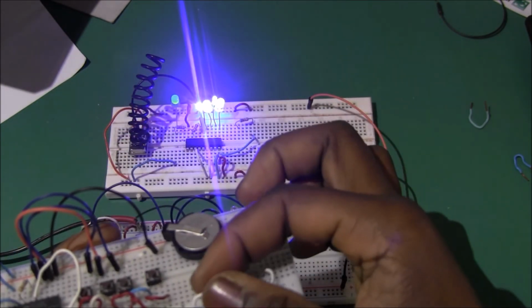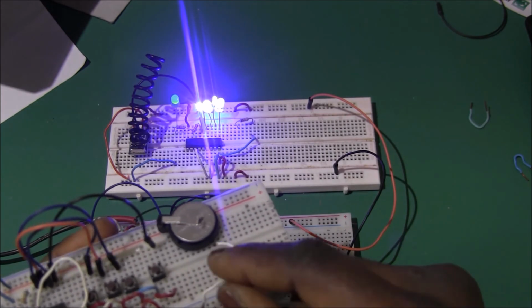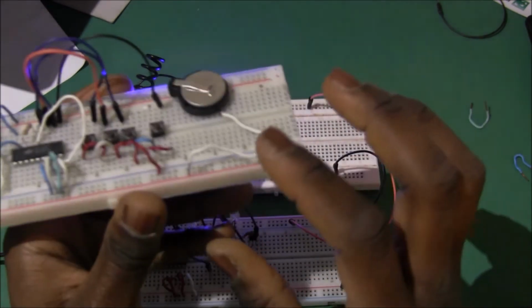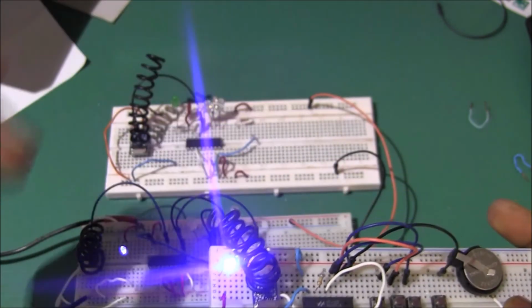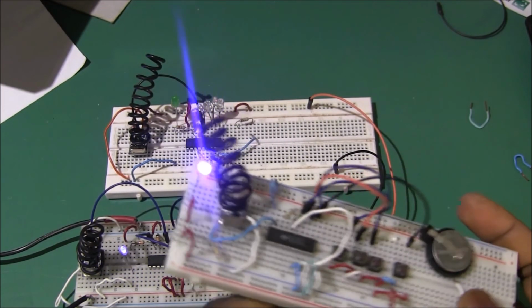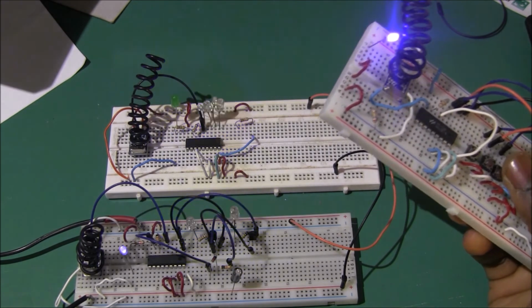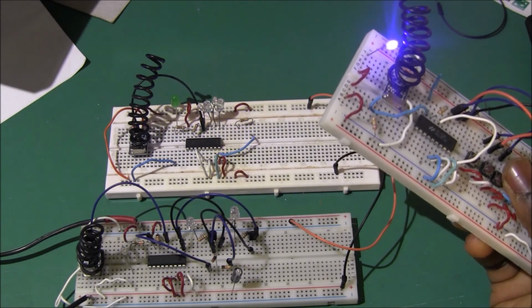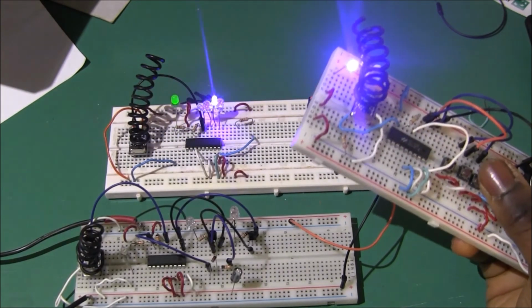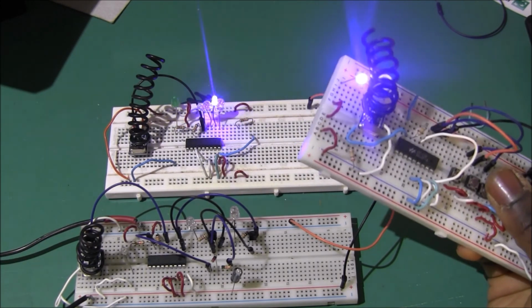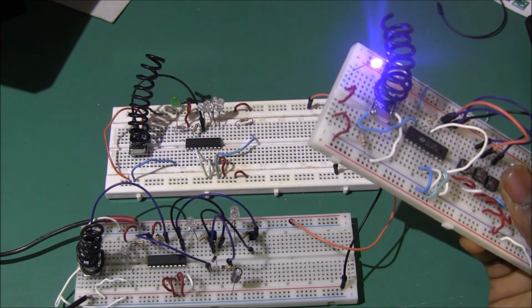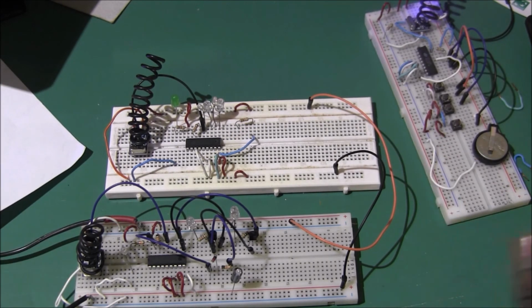If I connect the ground and the transmitter again like so, the other one goes off. So this is a safety circuit I added to operate things correctly. This is going to be the last video about this experiment in this different setup.